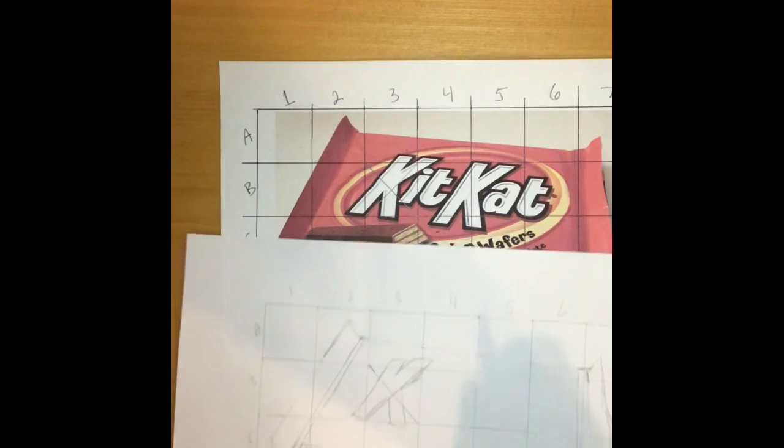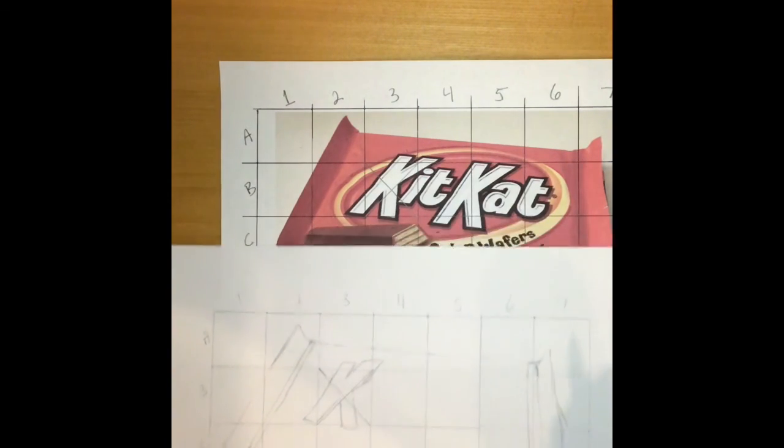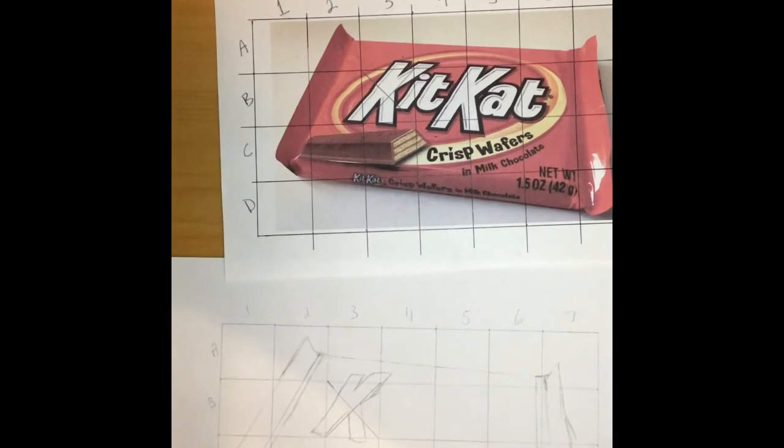But yeah, that's basically what we're doing today, is just filling in all those squares and getting that all complete.